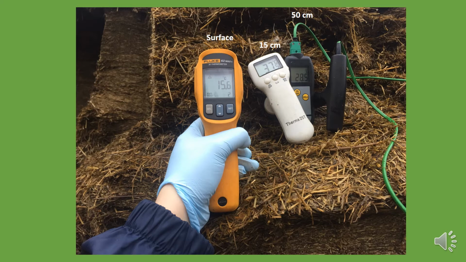And it's important to take readings at different areas. So you would normally expect for the density to be highest in the middle at the bottom of the clamp compared to the edges. So you can do comparisons over the clamp face and determine the extent of the heating problem that you have.